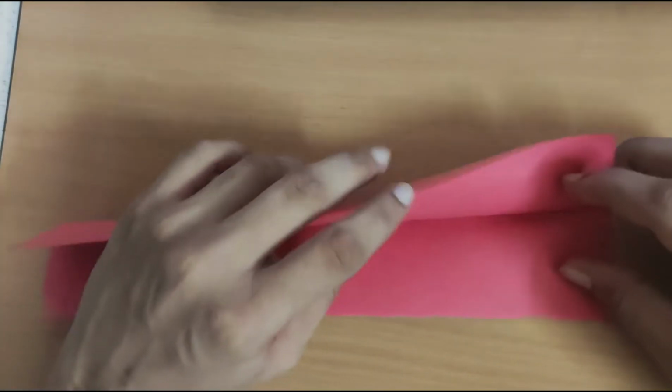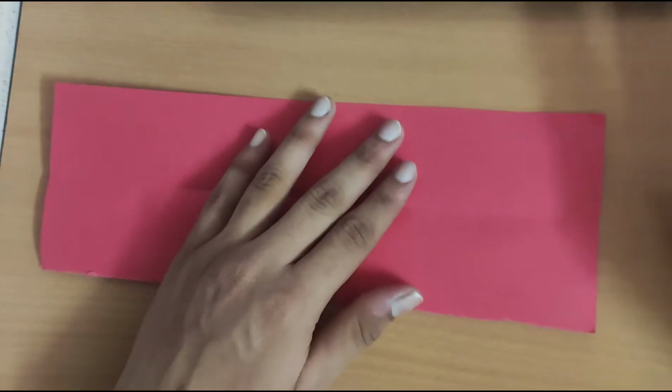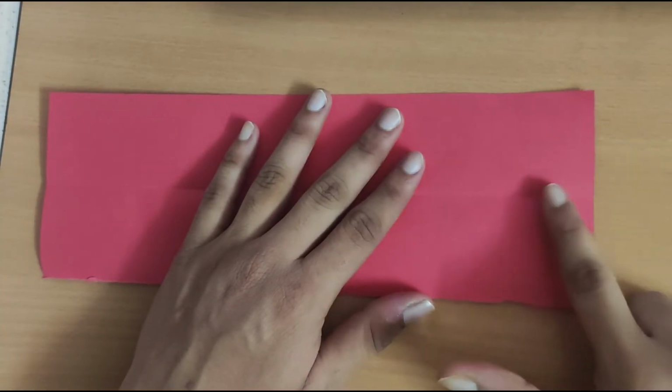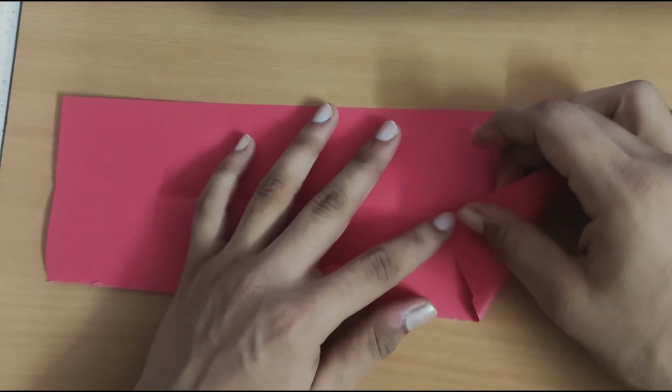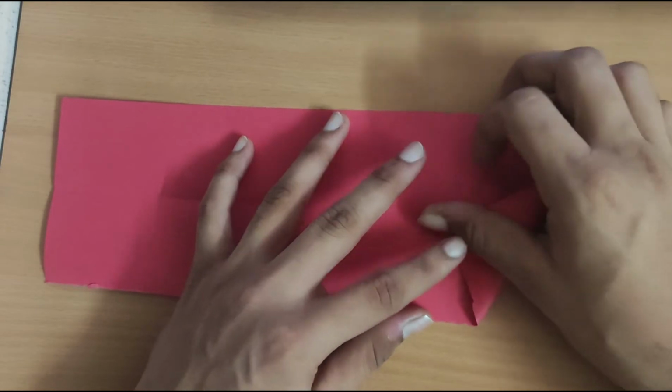Now what you do is you take a single piece and make it meet the middle line, the midline.